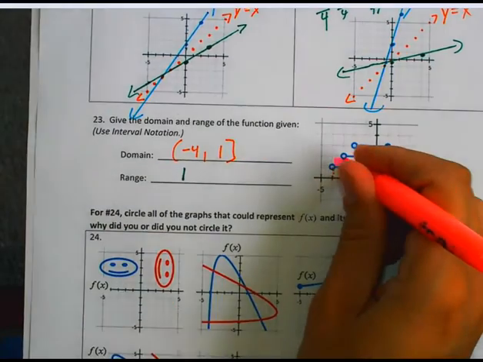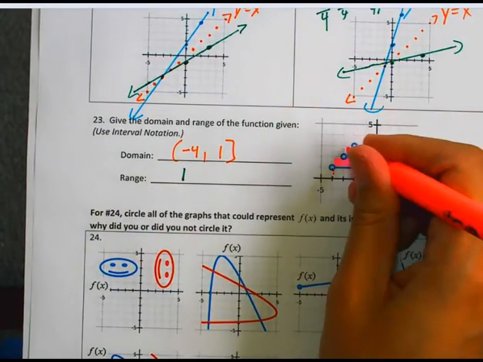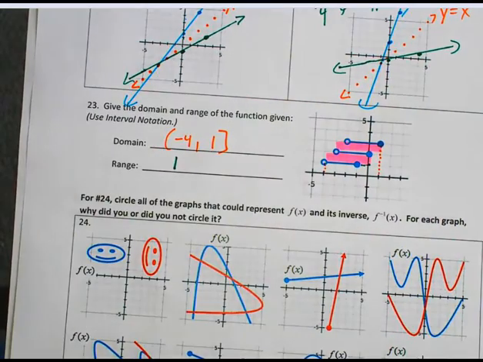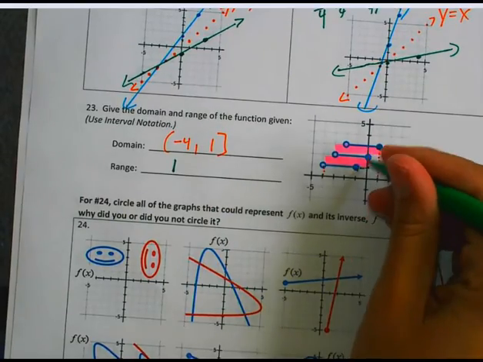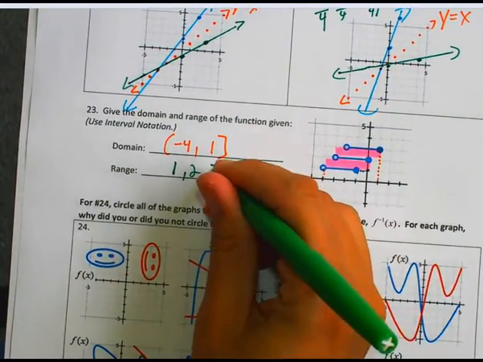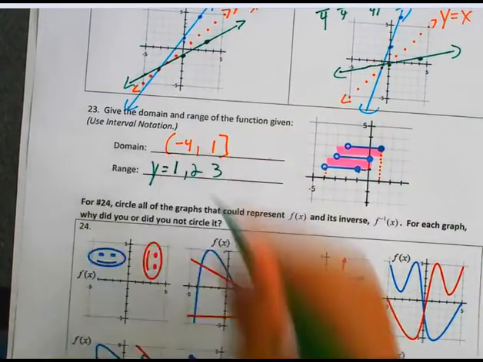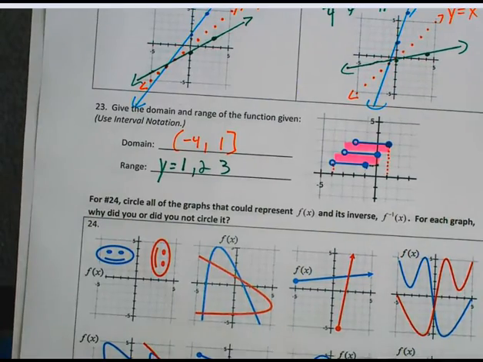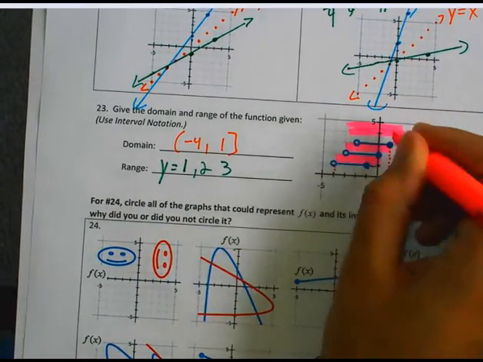There are no y values here, nor are there any y values here between 1 and 2. This is a step function. So the only y values I have are 1, and then I jump up to 2, and then I jump up to 3. And we're just going to list it as y equals. And that's it. There are no other y values. There's no y values up here, and there's none down here.